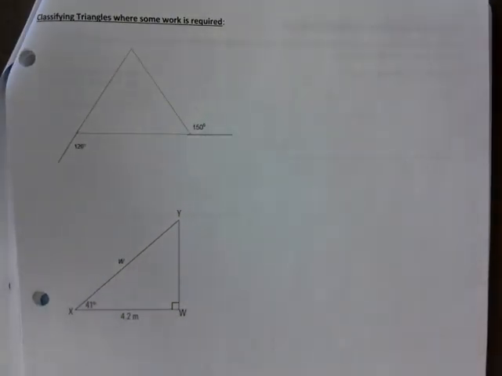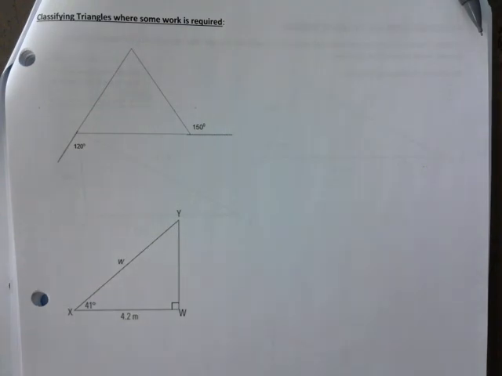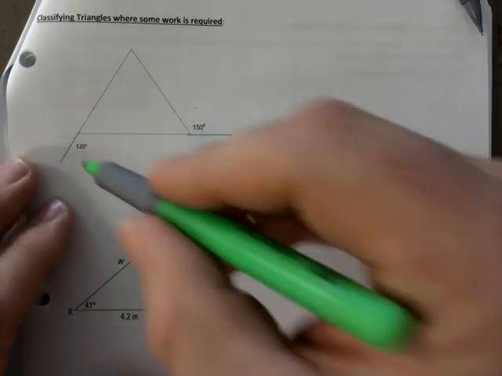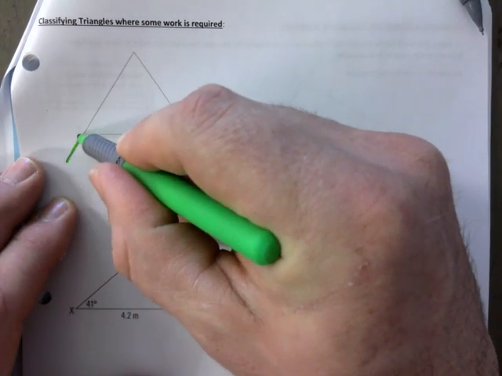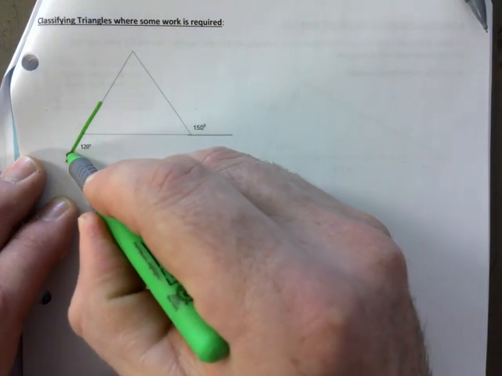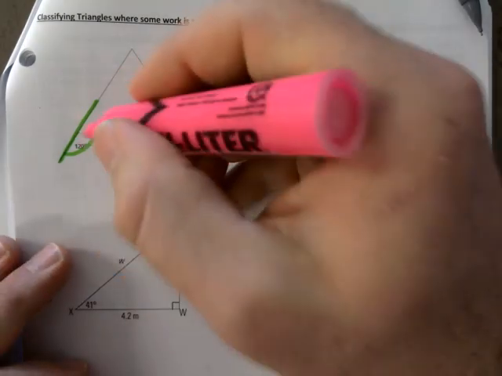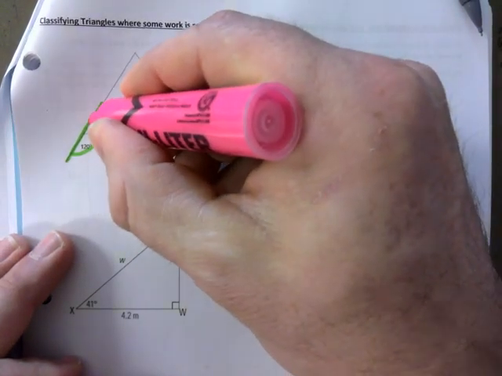So for example, here, I'm going to grab highlighters. I don't know if you see the straight lines here. Inside the triangle, there's nothing, but there's a straight line there. And I know that if this is 120, then this is 60.